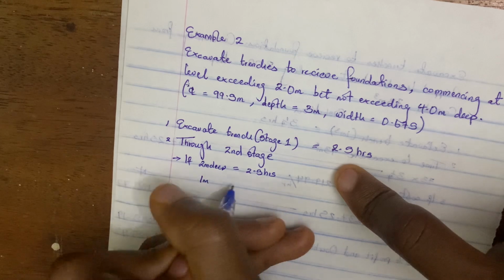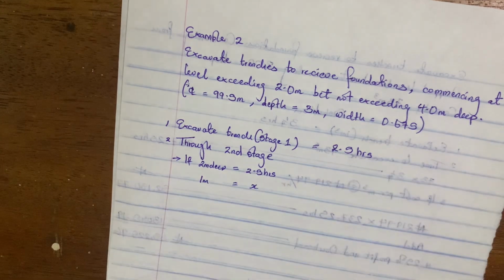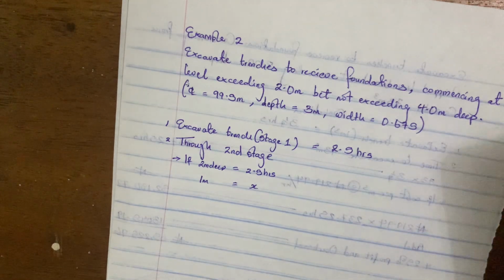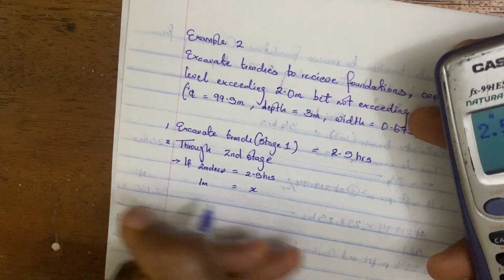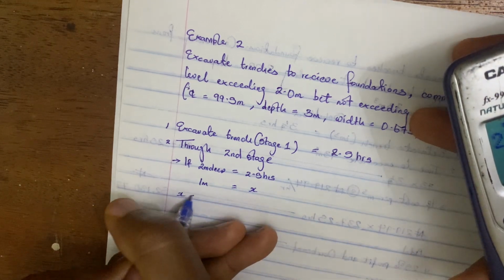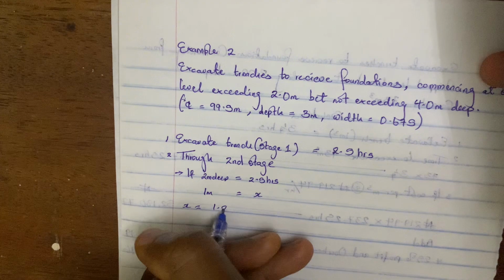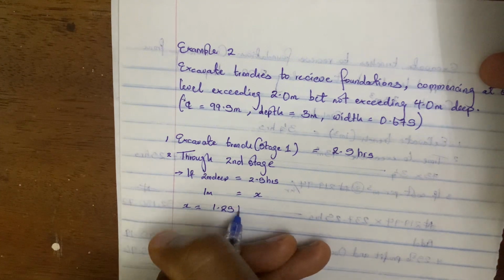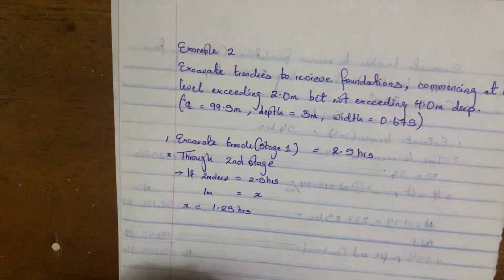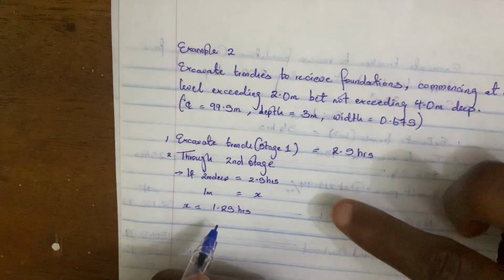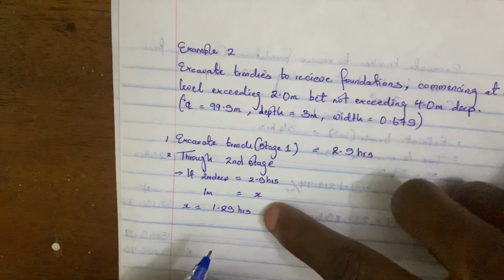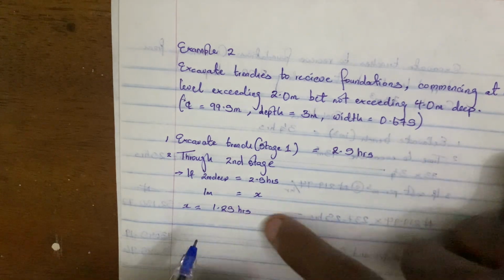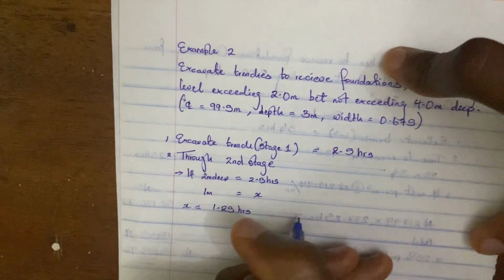So 1 meter will now be equal to X. So you now cross multiply and do the calculation. So it means that through the second stage, the time to dig that remaining 1 meter will be 1.25 hours.